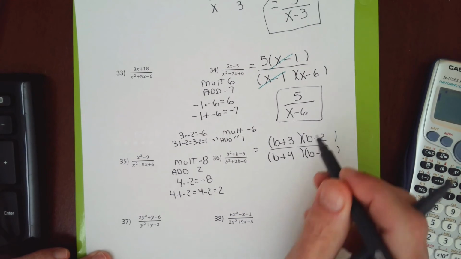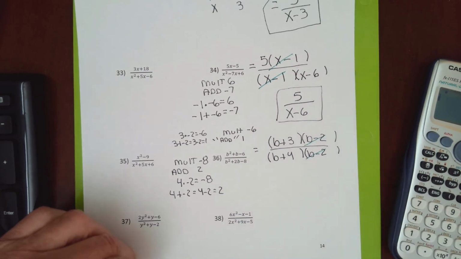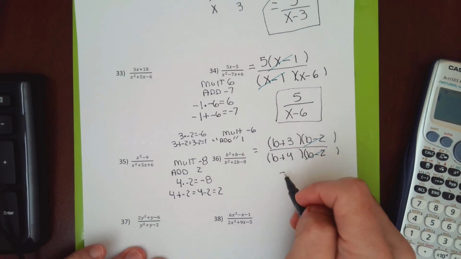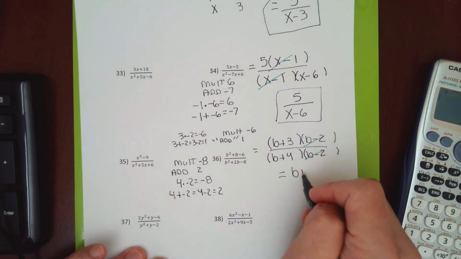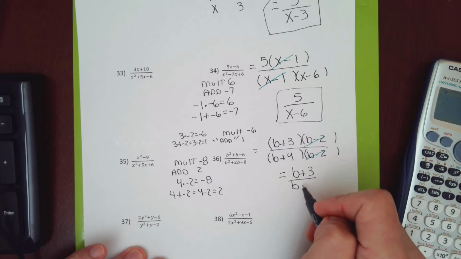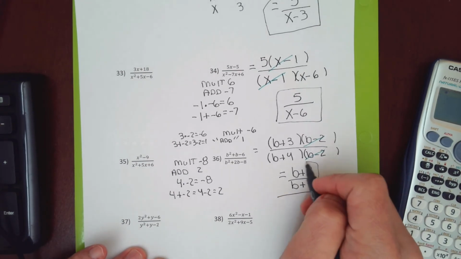The b minus 2's are identical. That's the only time I can cancel when I have addition or subtraction between variables and constants. I can only cancel if they're identical. If they're not identical, I can't cancel at all unless it was straight multiplication. Since the b and the 3 have a plus sign between them, I can only cancel with another b plus 3. So my answer for problem 36 is going to be b plus 3 over b plus 4.